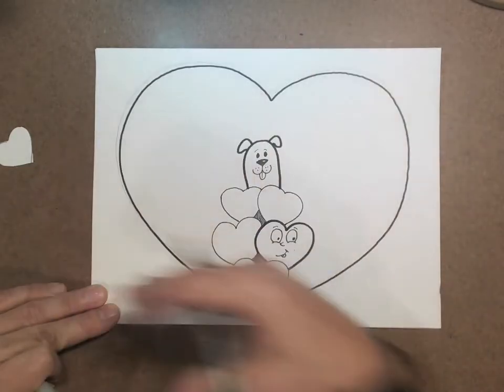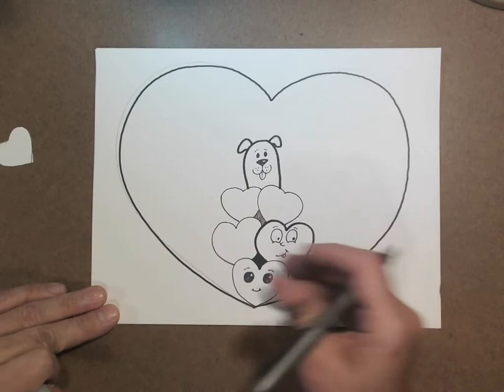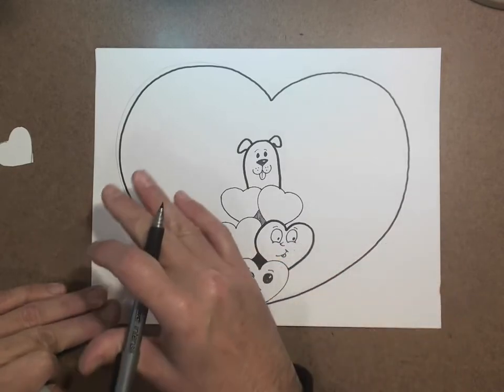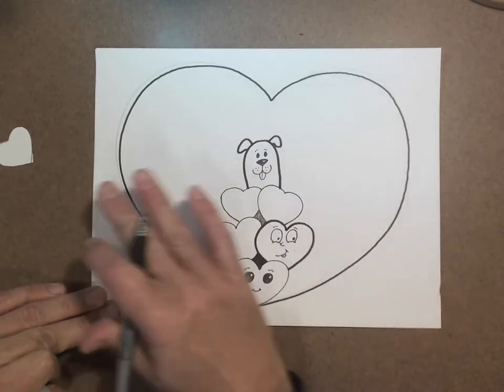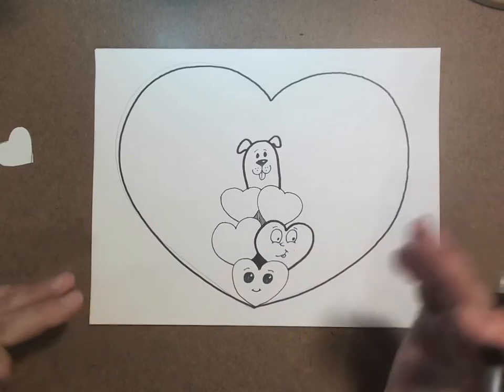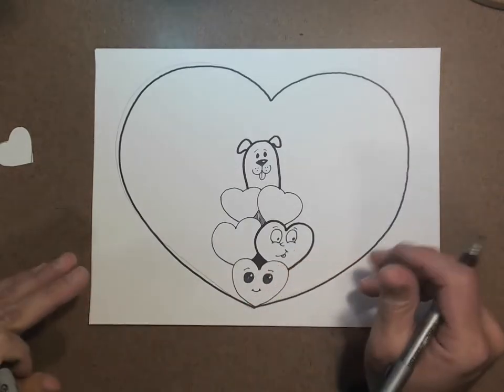And you just create your doodle, and you can fill in your whole shape, or you can fill in your background. You could just fill the whole page in, and then you have a lot of area to color.